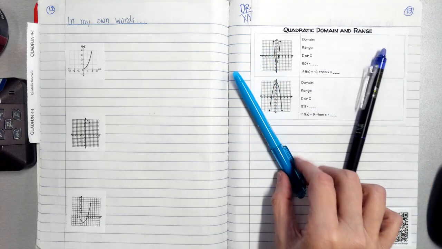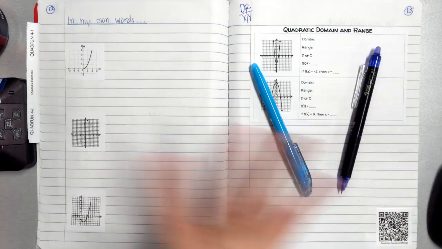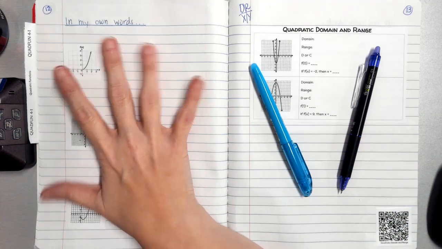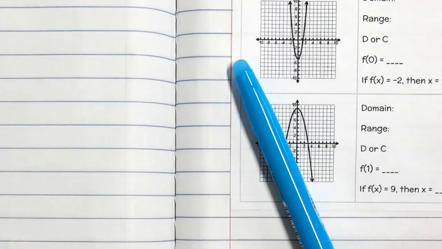Alrighty, today we're going to be learning about quadratic domain and range. We should be on pages 12 and 13. 12 is over here. That's what we'll do tomorrow in class. And today in the notes we're going to do page 13. So let's zoom on in so we can see it.